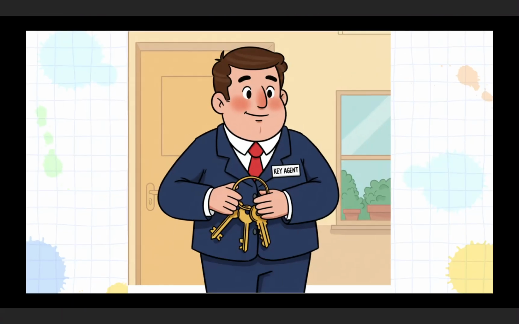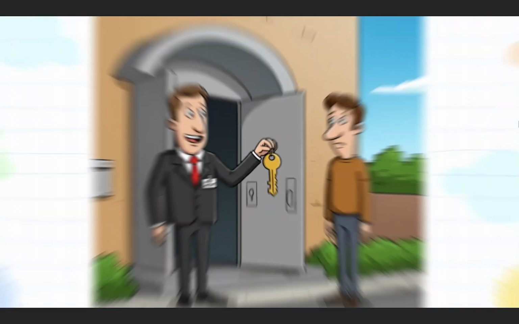That's where Mr. SSH Agent comes in. It's like a trusted agent you hired for the day. You show him your badge once, your private key, and he safely keeps it in memory.